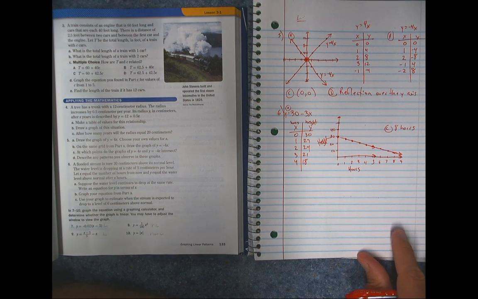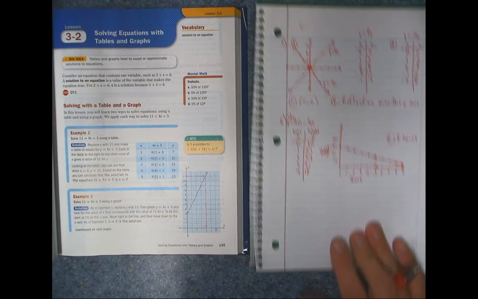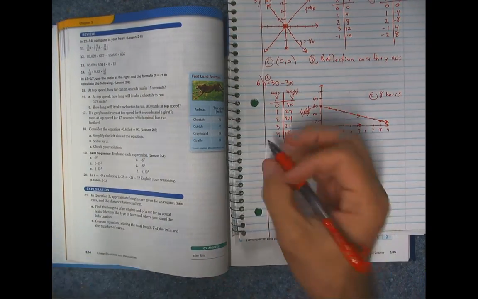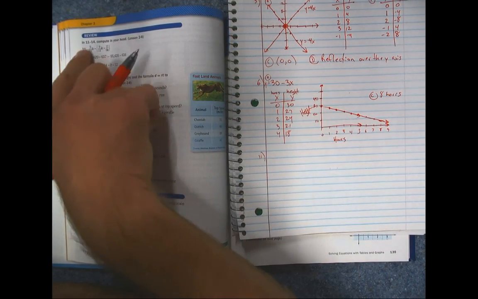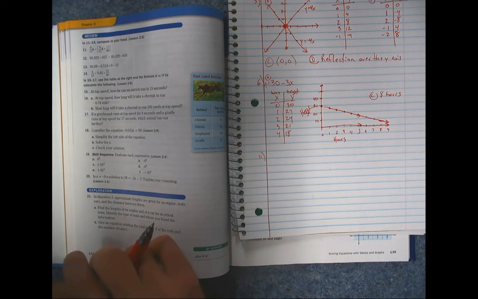All right, we did 1 through 6, or we did 1 and then 3 through 6. And now we're doing 11 through 14, just some quick review now. We're getting away from our graphs. Looking at some reciprocals and some properties of 0 to do some quick mental math.